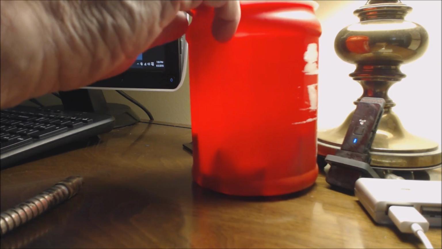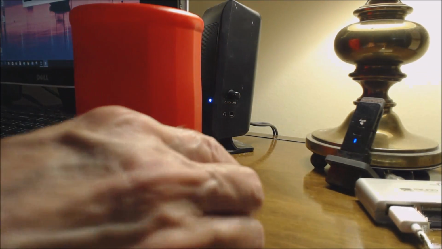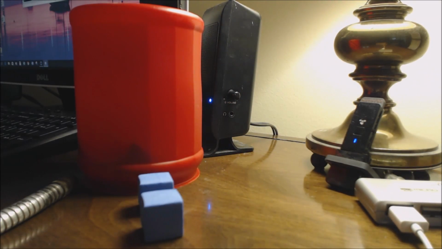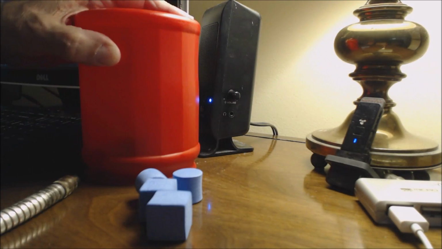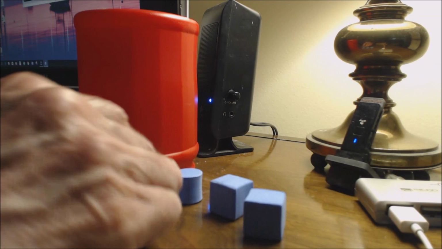Well, let's take a look now at the results. Okay, well, we've got two objects that are blue. I didn't let them all out. Let's let them out slowly. Oh, we have two blue cubes and two blue cylinders.